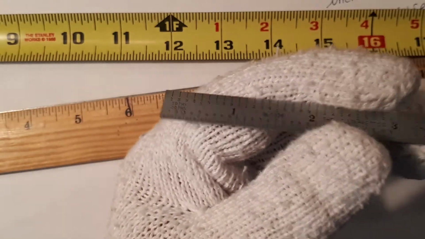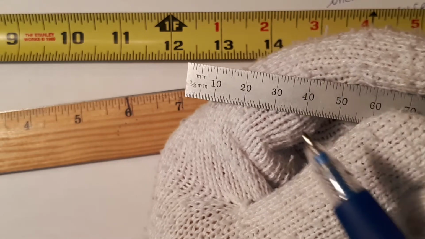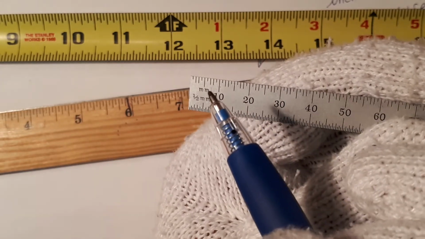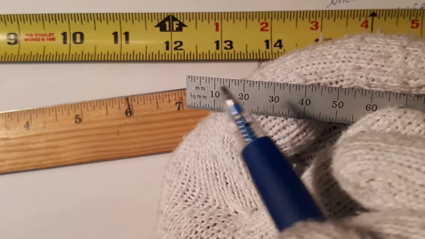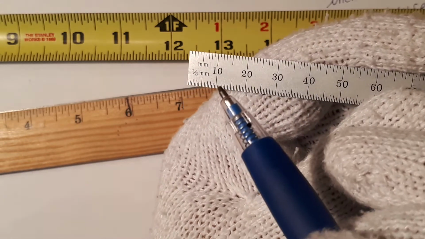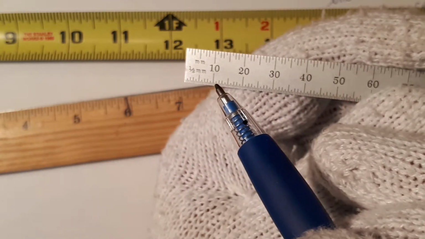And if I flip this over, it has metric on one side and imperial on the other. The discrimination, or the smallest value to be able to measure using this scale, is 1 millimeter. And then this particular rule will also divide that into half a millimeter.